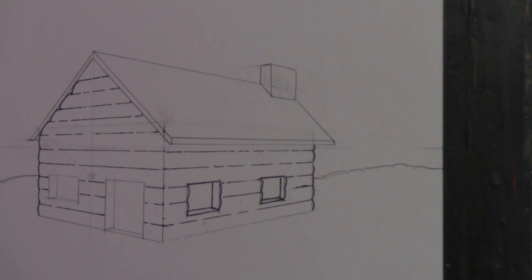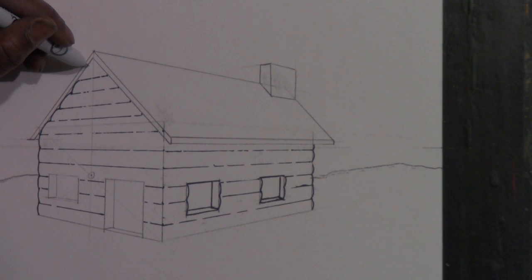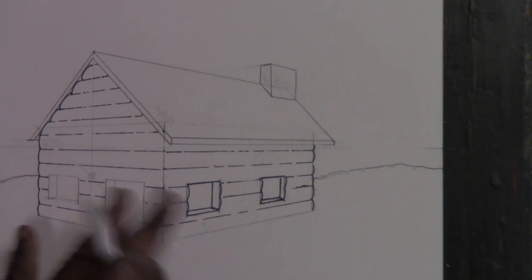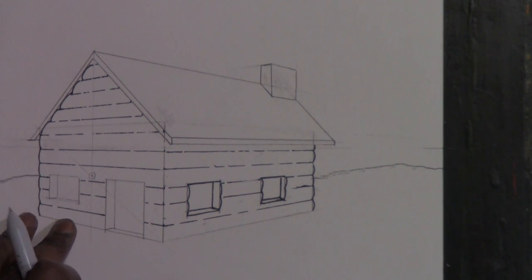Look at that. I could get away with maybe popping another one in there. I'll just pop another one in there. It's no big deal. Okay. All right. I'm not really worried about the bottom, simply because there's going to be grass there, hills, rocks, or whatnot. So I'm not really concerned about the bottom.